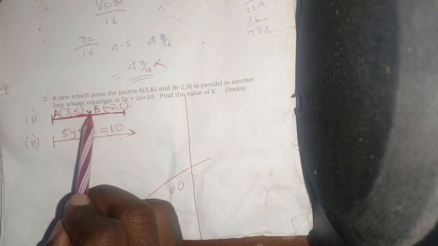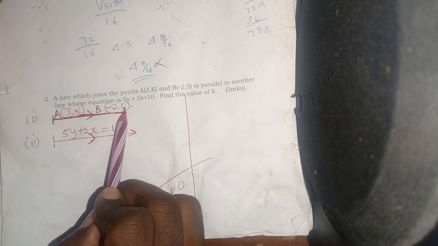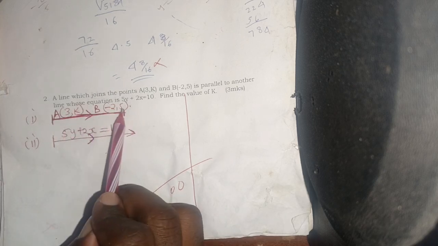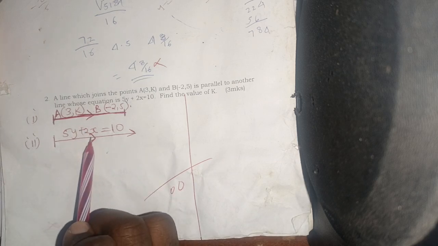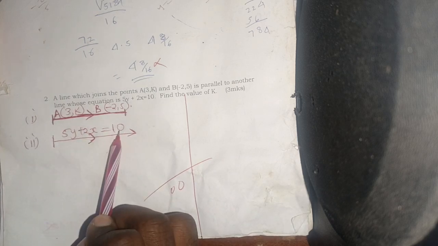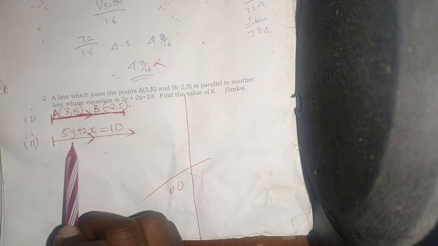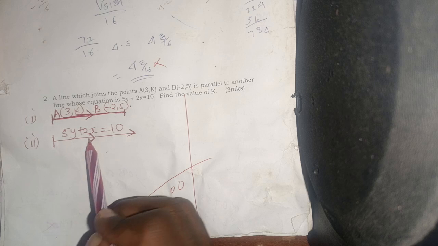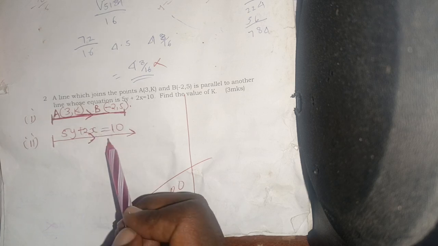Now look at this. In the first case, we have 3 and k, then -2 and 5. We can't get the gradient of this line because of the unknown value of k. But in the second case, we've been given the equation, and the equation can help us get the gradient of that line. Once we have it, it is easier to know the gradient of the other line because these two parallel lines must have the same gradient.